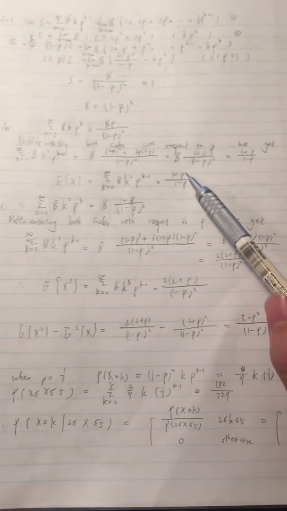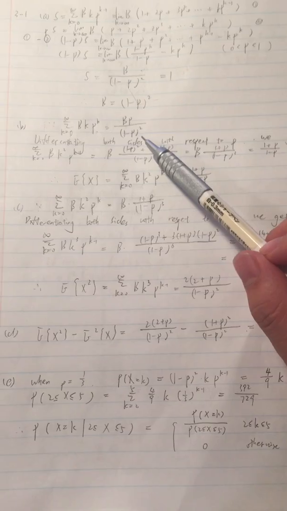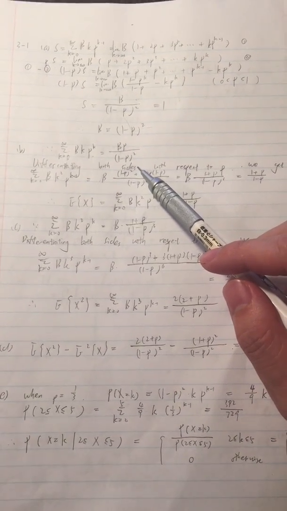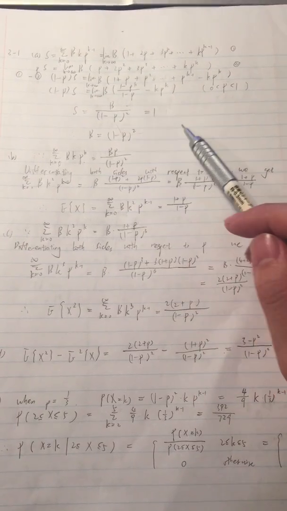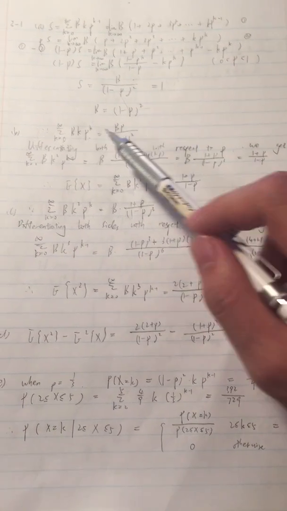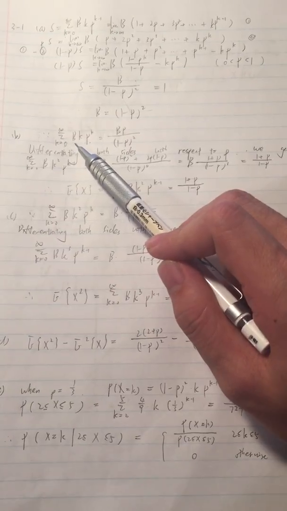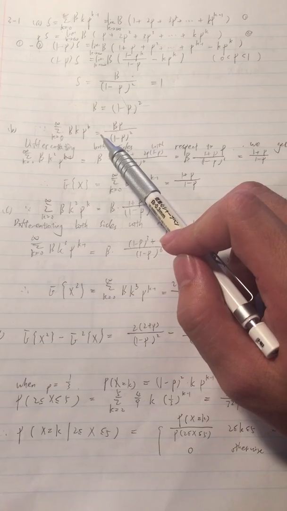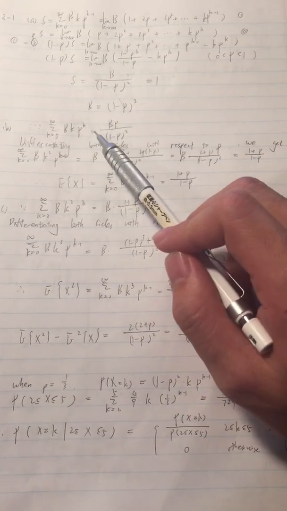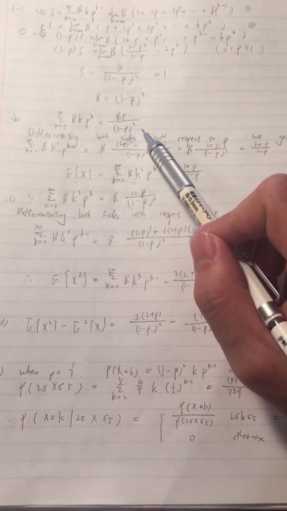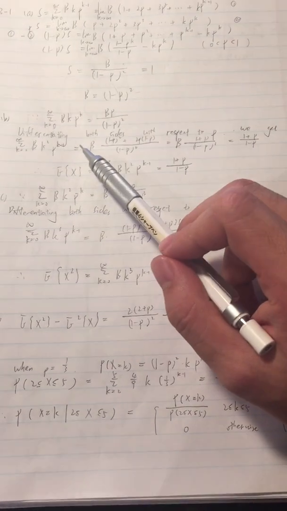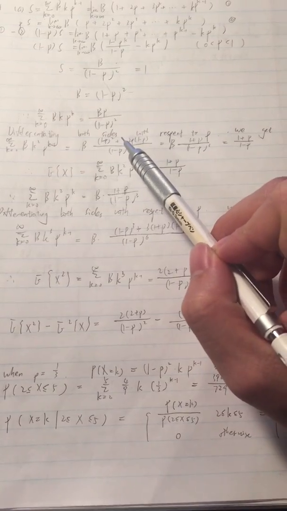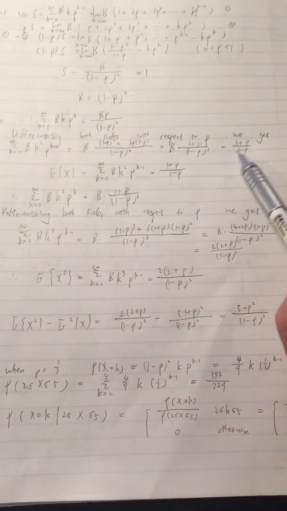Then let's look at part B. As we have figured out in part A, we can know the sum of b multiplied with k multiplied with p to the power k is equal to bp over (1 minus p) to the power 2. Then we can differentiate both sides with respect to p. We can get this equation.